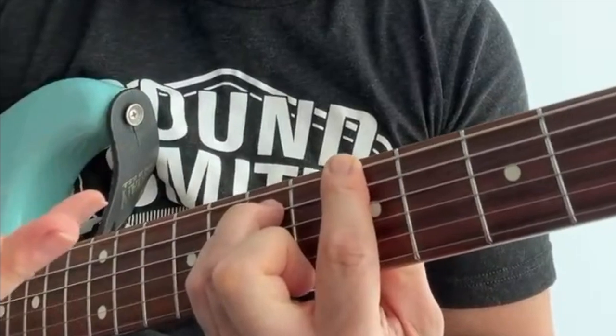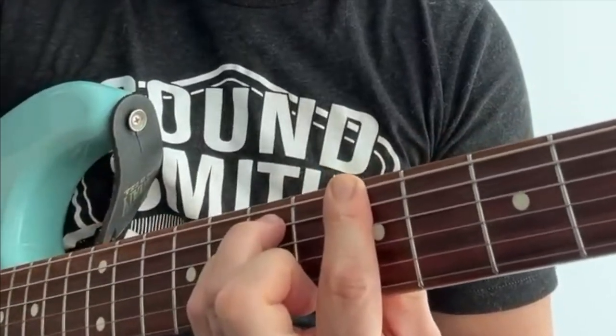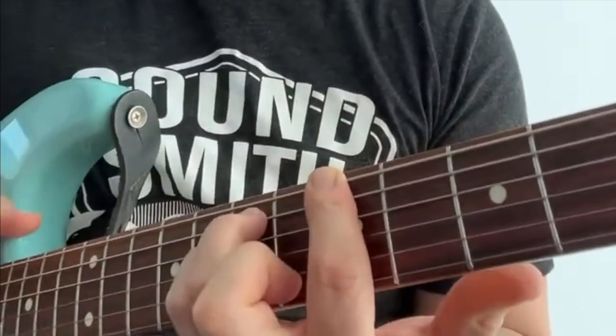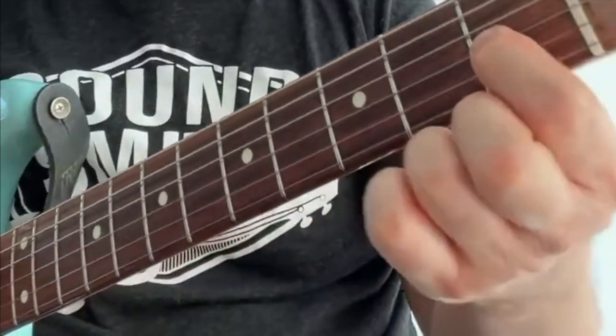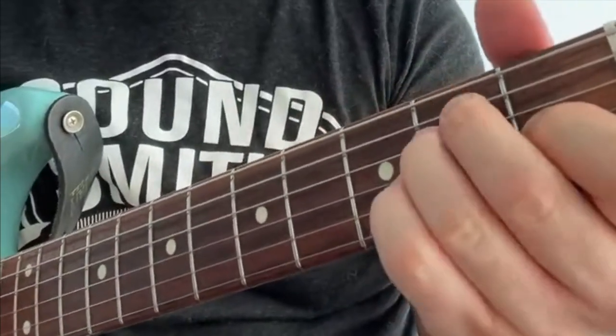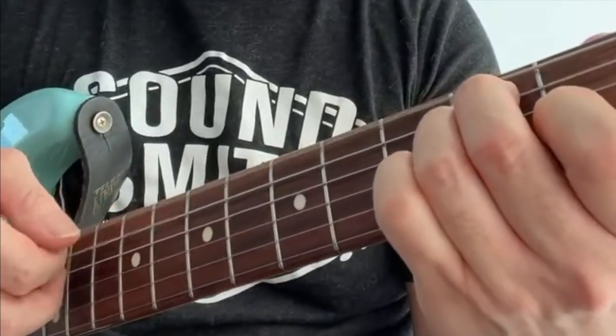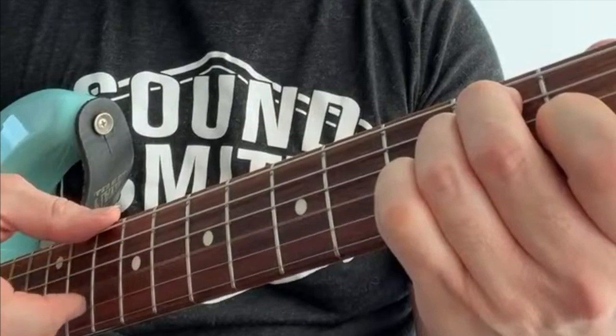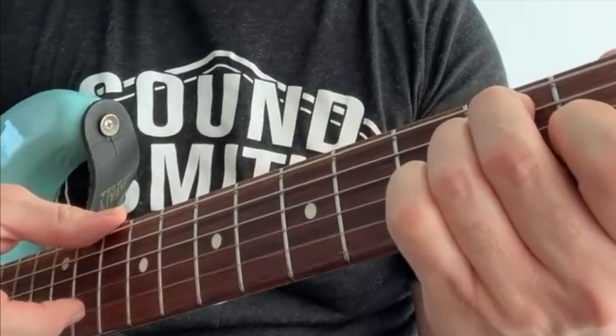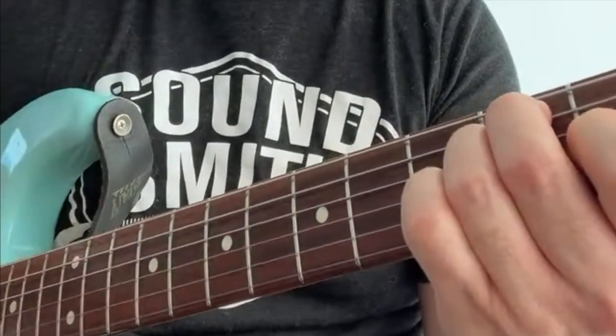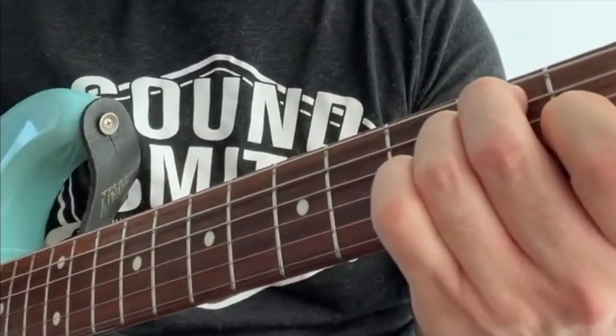A lot of rock music uses root, 5th, root, or the octave, okay? And then the 3rd. The 3rd is on the 3rd string, and that's what defines a chord, whether it's major or minor. So root, 5th, root, 3rd, 5th, root. Okay, it's the octave. Three roots when we have the root on the 6th string.